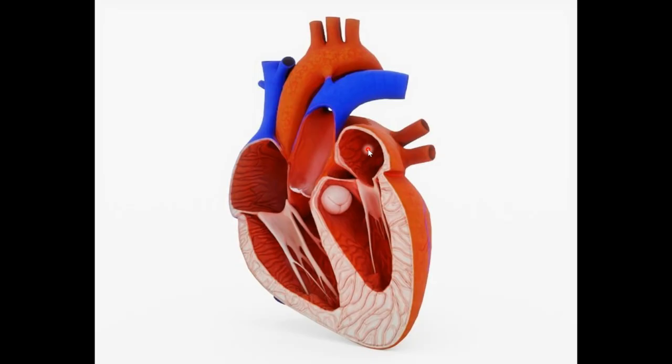Atrium is a reception area in a building. And the atria are the receiving chambers of the heart. Blood comes back from the body or the lungs and comes to one of these atria. So we have the right atrium and the left atrium.